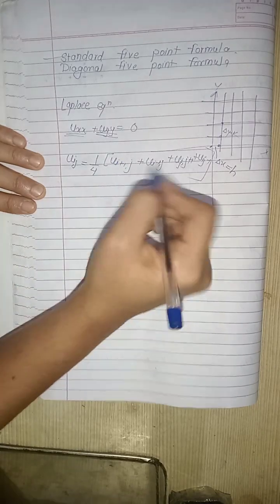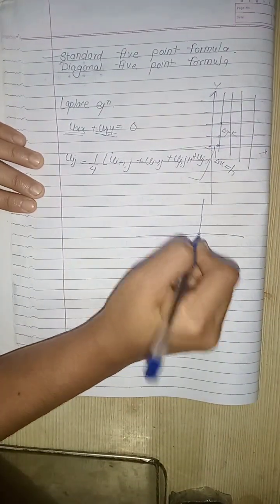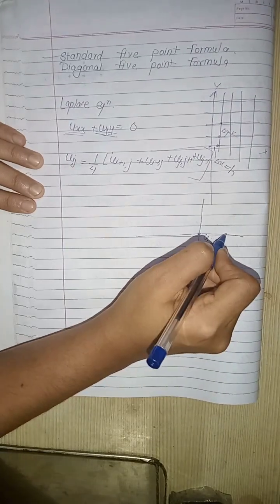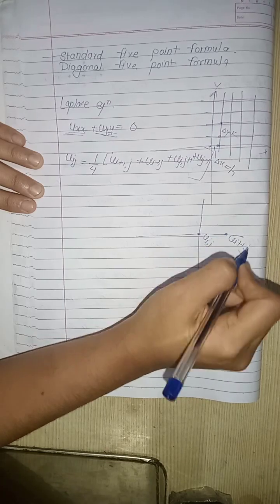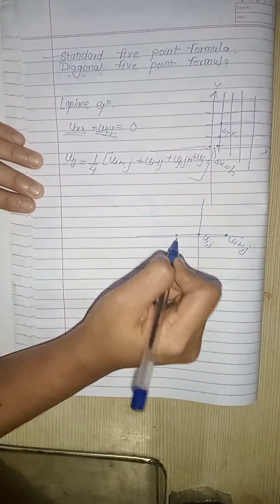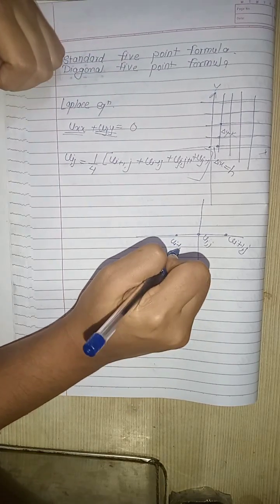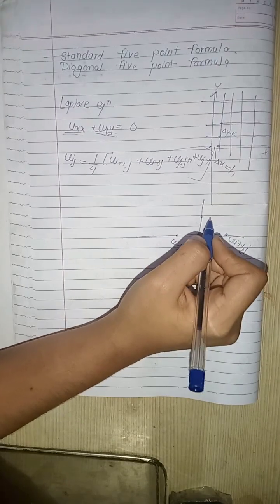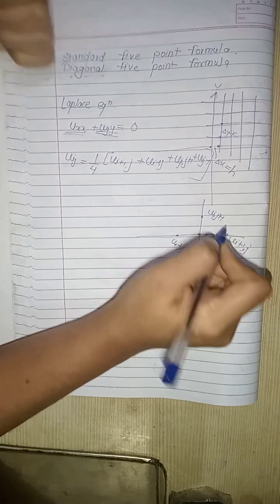Now if you observe, how are these points placed? If this is your point ui,j, then this point will be ui+1,j, and this point will be the backward point, ui-1,j. Similarly, this point along the y-axis will be ui,j+1.